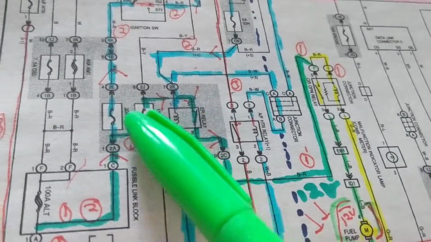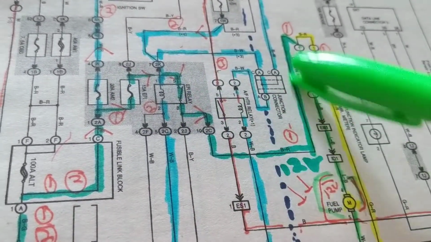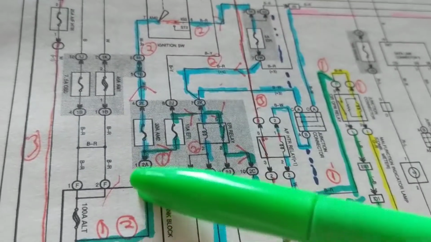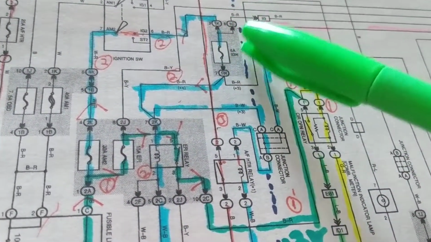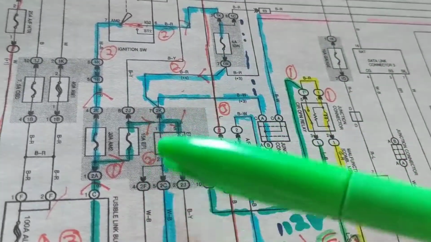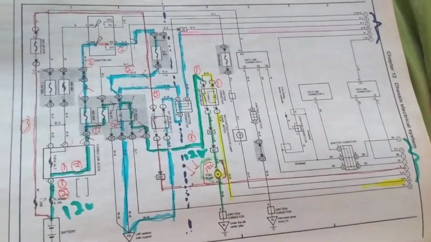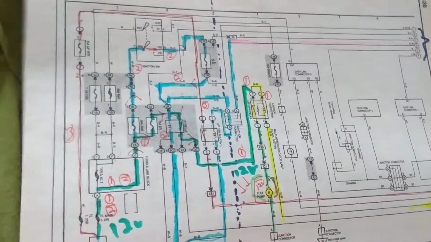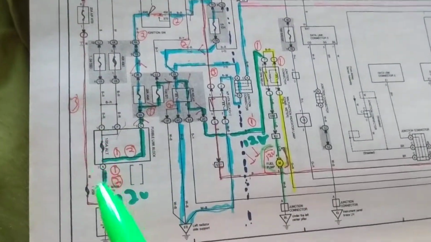This fuse only has to do with one relay, a second relay. This fuse has to do with the ignition switch and a different fuse, going to this to activate this. Very complicated, very complicated.